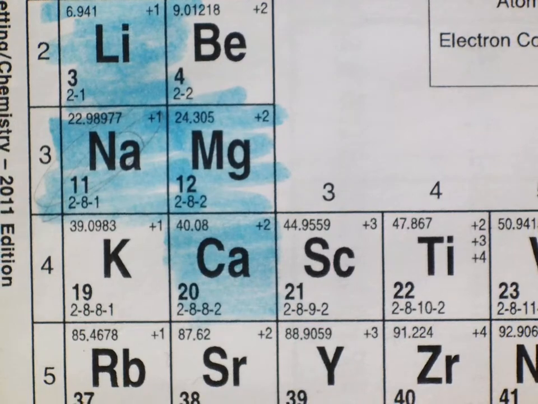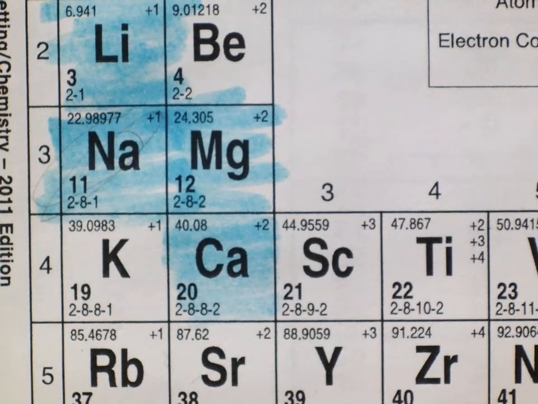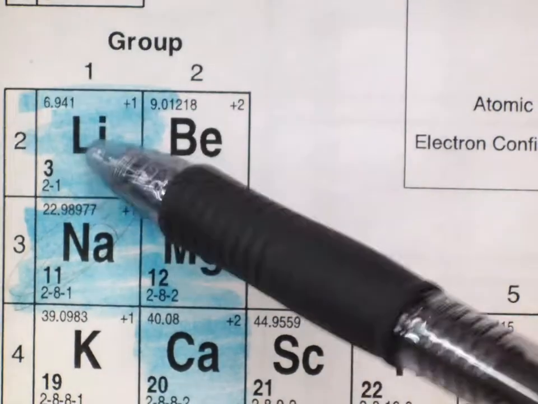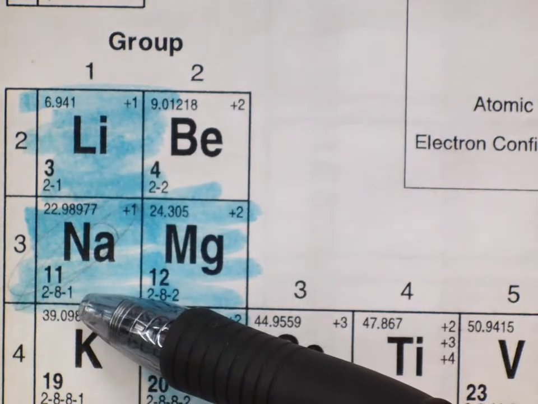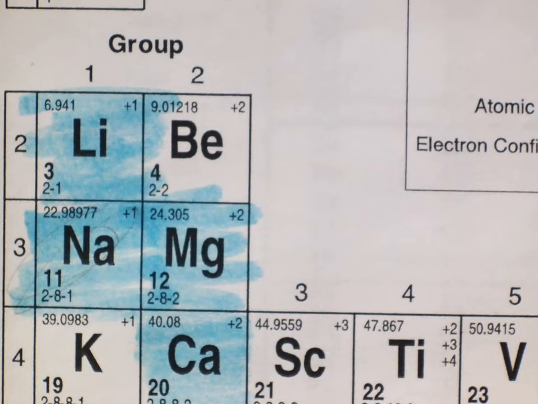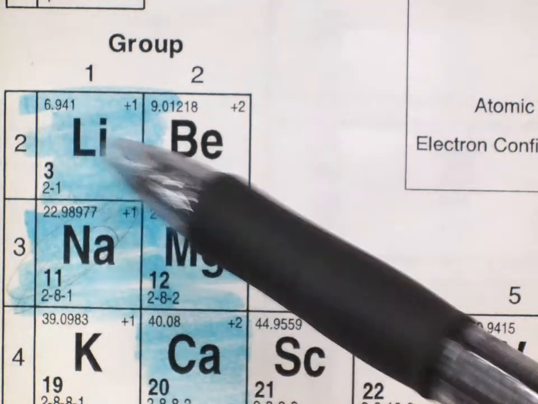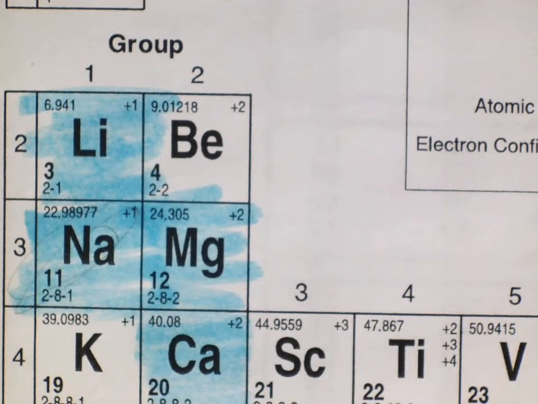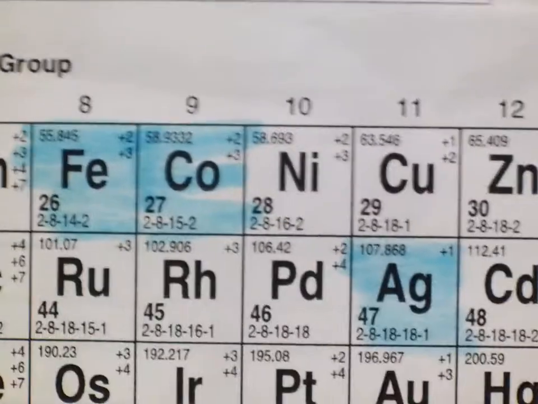Okay. I can tell that for lithium, sodium, magnesium, calcium, I am not going to need Roman numerals. They only form one kind of ion. Those are going to be simple.